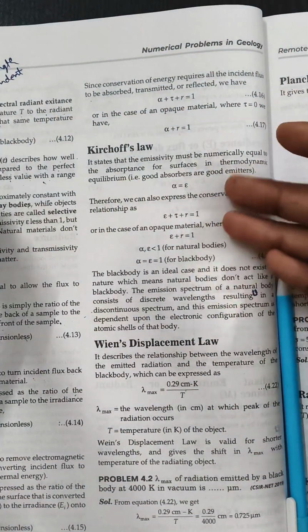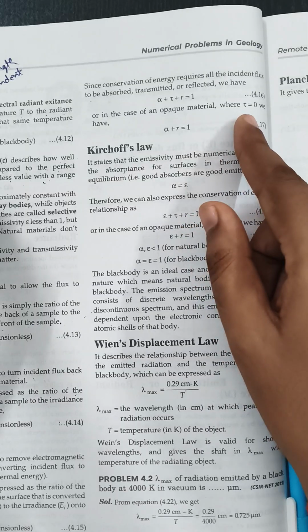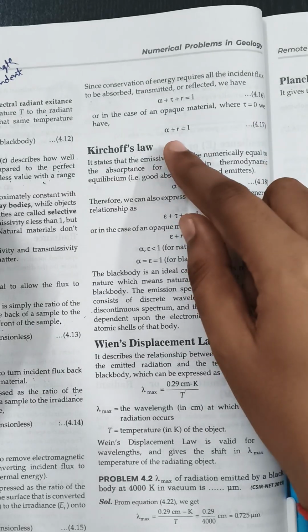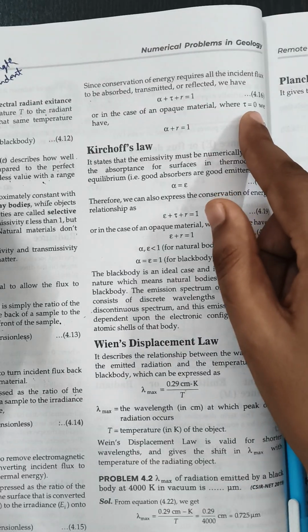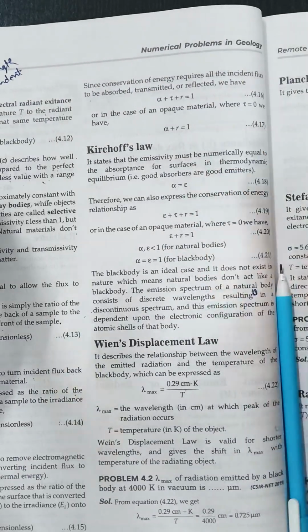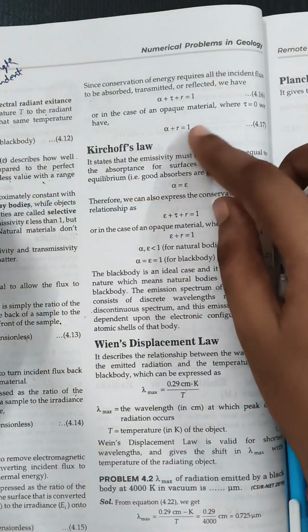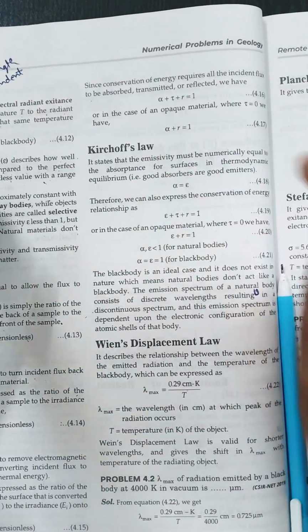Kirchhoff's law also says the same. For an opaque material, where tau is 0, we have alpha plus r equal to 1. What is tau? We read that, transmissivity. An opaque material does not transmit light, so the tau value is 0 and alpha plus r equals 1.